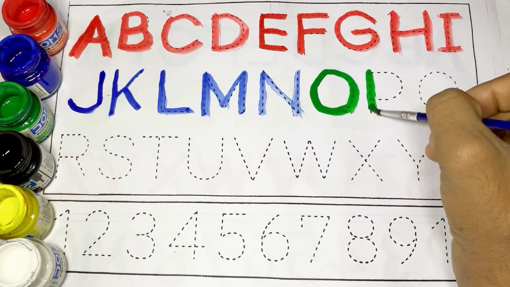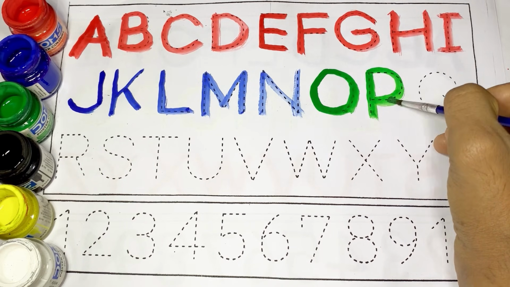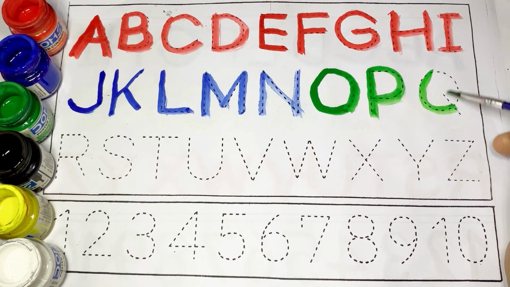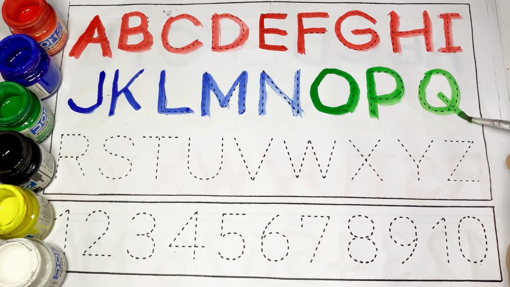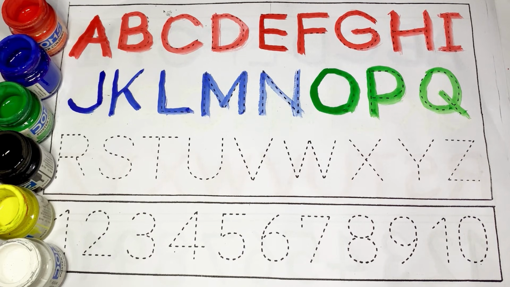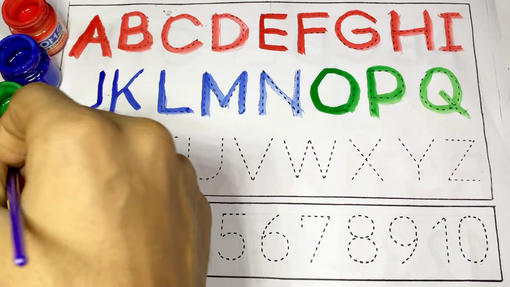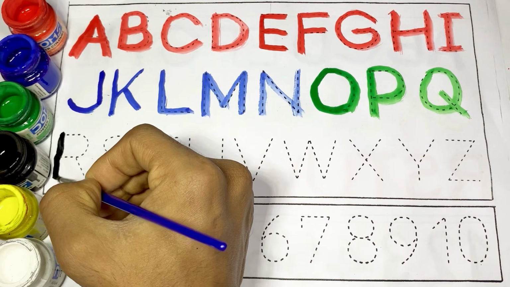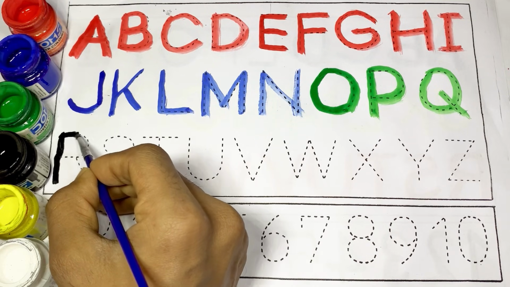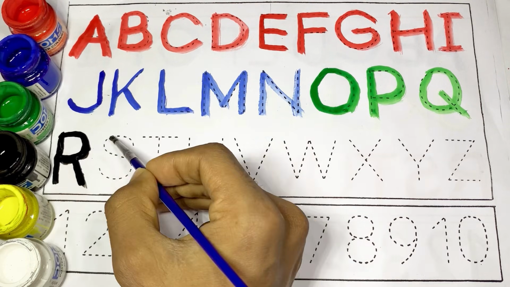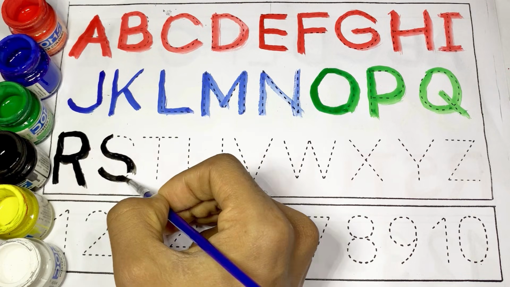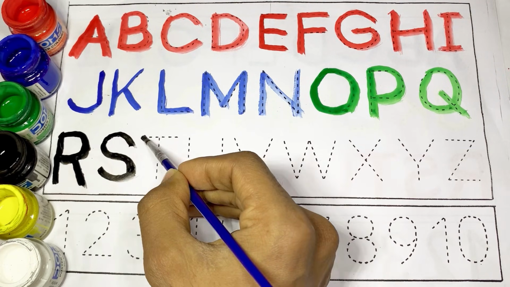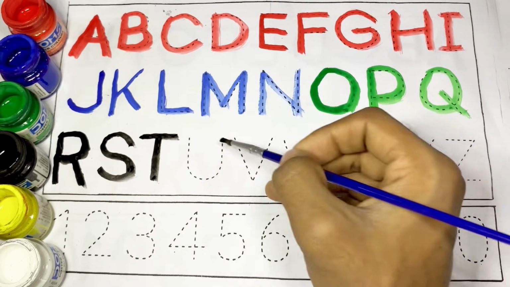P for parrot. Q for queen. Now R. R for rose, and here is black color. S. S for sun. T. T for teacher.